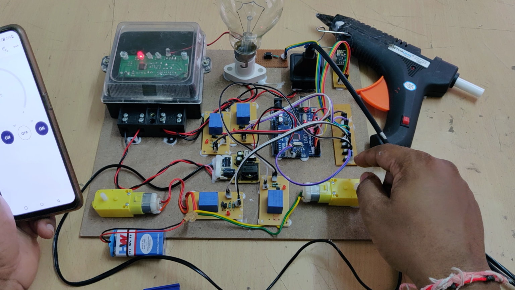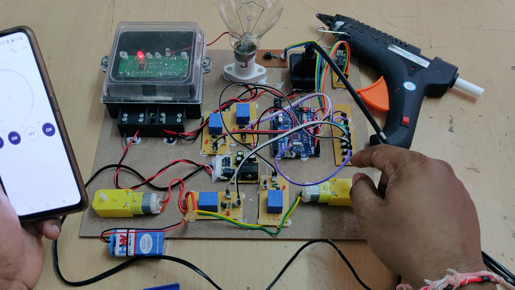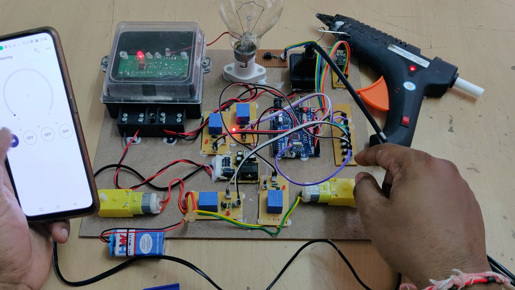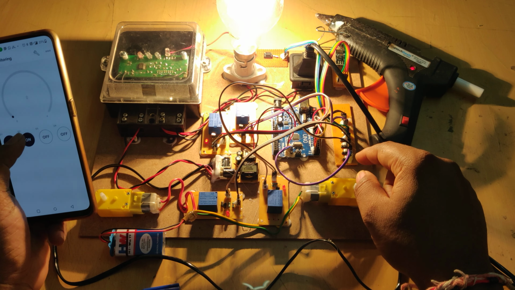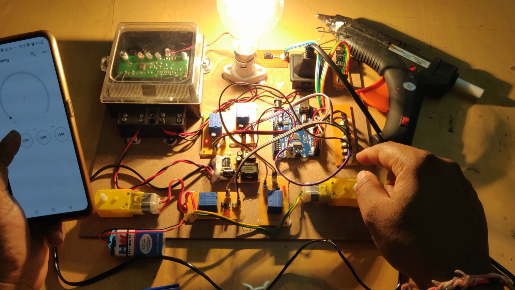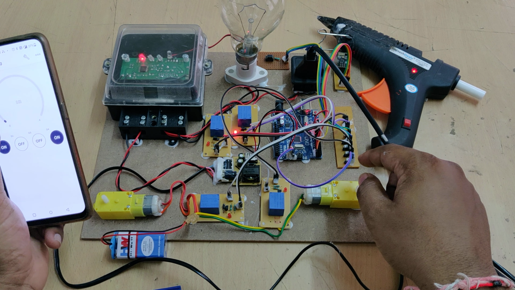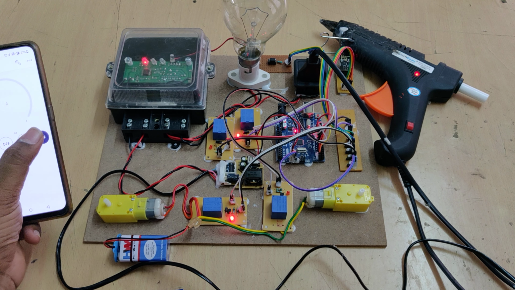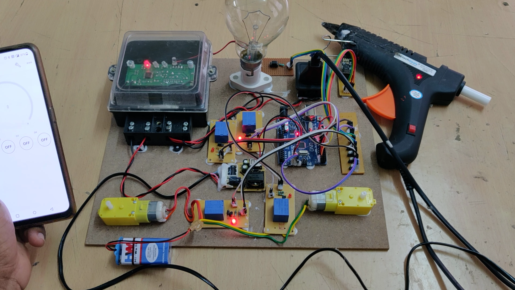If it resets, wait for some time and keep it off again, then on. So this will be controlled, and off.